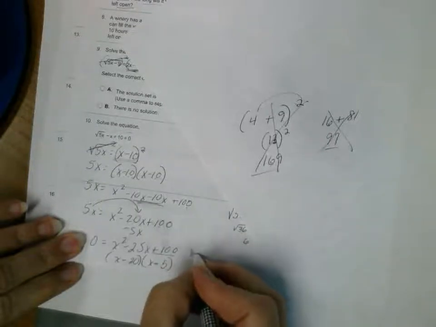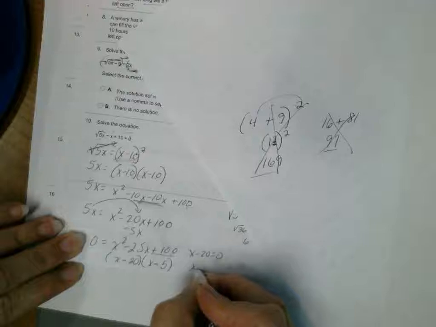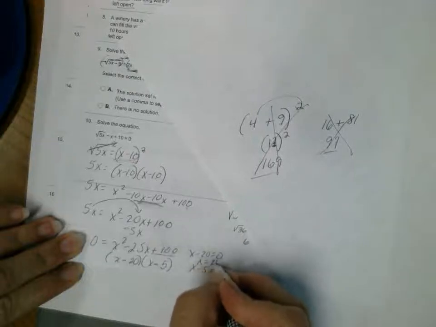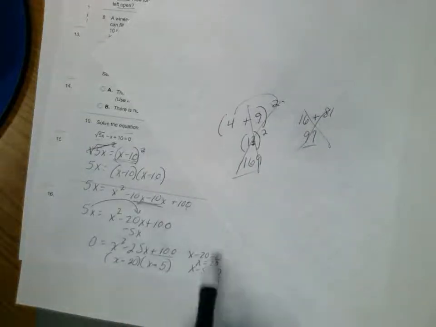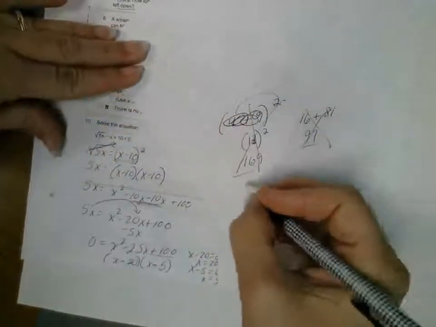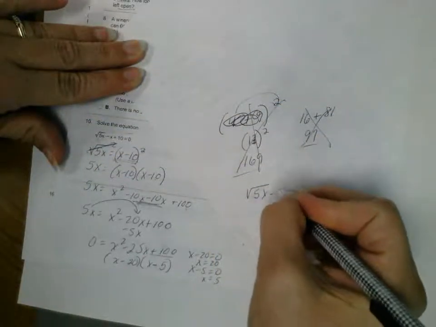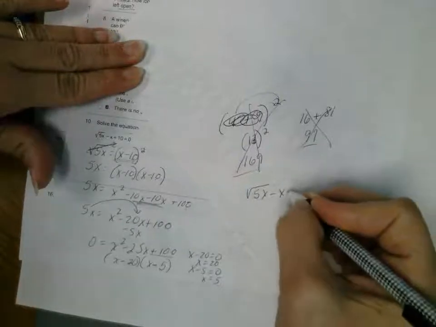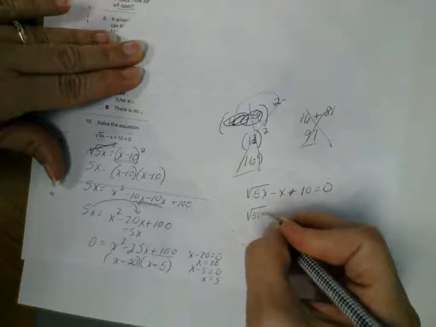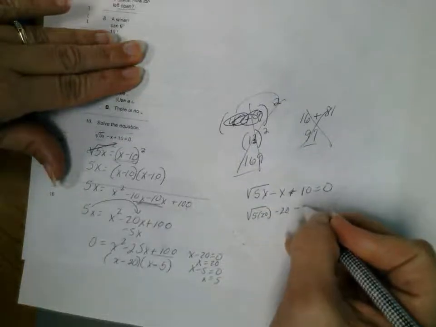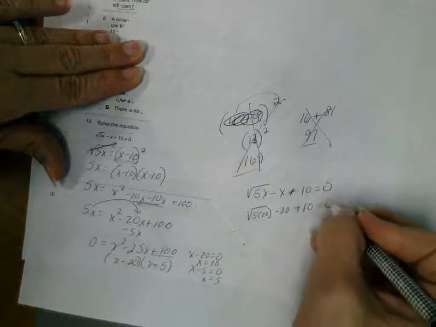So then set each factor equal to 0. And we get our two potential solutions, because you might remember sometimes the answers don't work. We have to check them back in the original problem. So it looks like I have potential answers of 5 and 20. And so you go back to the original problem. Let's plug that in. We had the square root of 5x minus x plus 10 equals 0. So if we plug in 20, the square root of 5 times 20, minus 20, plus 10 equals 0.